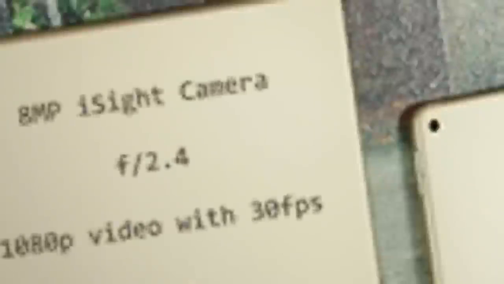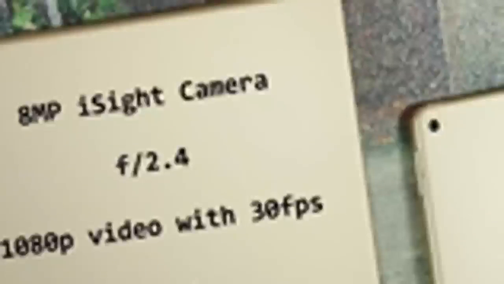Alright, so let's talk about the camera. So whether you get the iPad Pro or the iPad Air 2, you get the exact same cameras, both on the rear and the front. On the rear, you have an 8 megapixel iSight camera with an aperture of f2.4, and you can record video in 1080p at 30 frames per second. On the front, you've got a 1.2 megapixel FaceTime camera with 720p video recording capability. I never use the cameras on my tablets ever, so I don't care about this too much, but if you want to do video conferencing and take some snapshots and some videos on the go, this will get the job done.